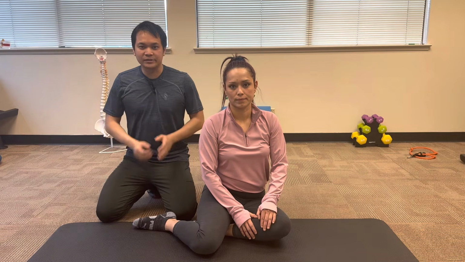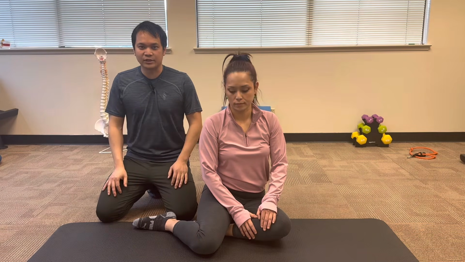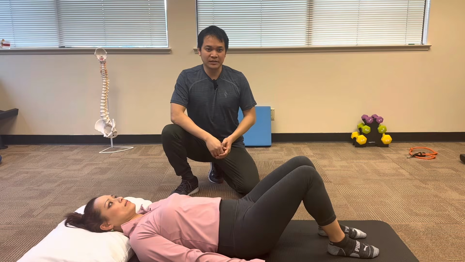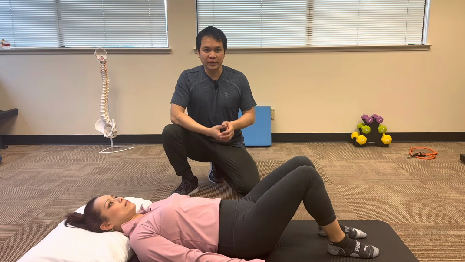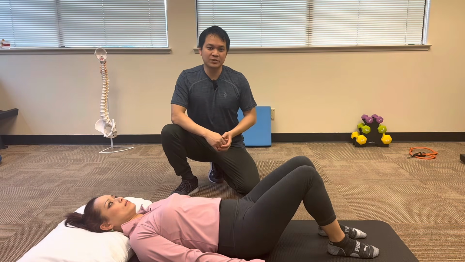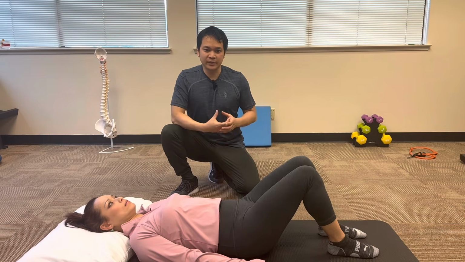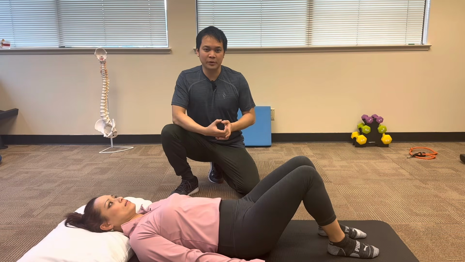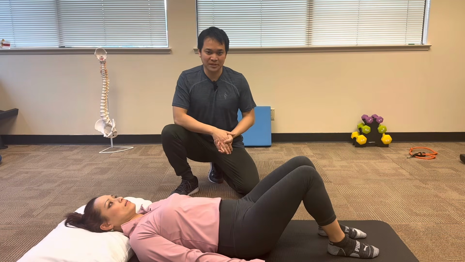So let's get into the very last exercise, which is the glute bridge. Okay, so this is the last exercise for today. This is an exercise called the glute bridge. This is one of my favorite overall hip strengthening exercises, and it does wonders at helping release tightness in the front of the hip flexor because it strengthens the muscles in the glute while also simultaneously opening up and stretching the hip flexor muscles as well.